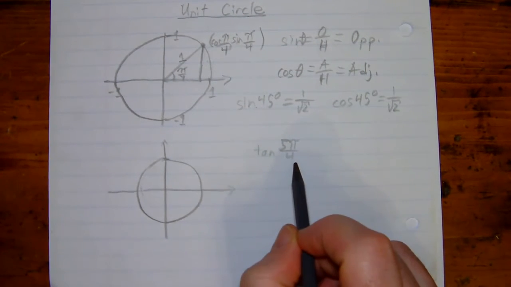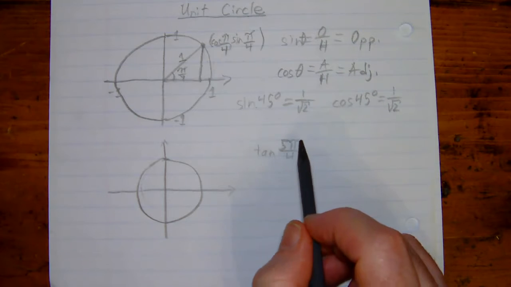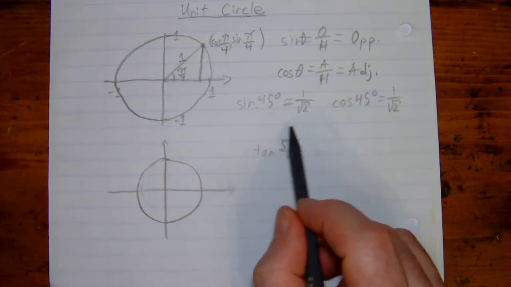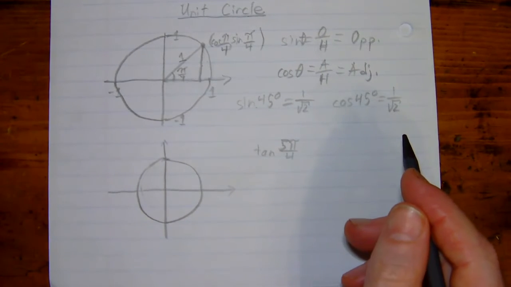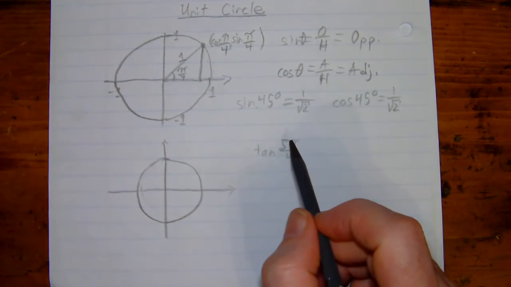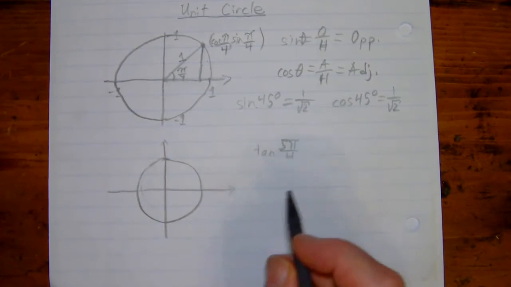If you have to reach for a calculator to get this, or it takes you 30 seconds to a minute to get this, then you're going to run into a lot of trouble on tests. So that's our goal here.